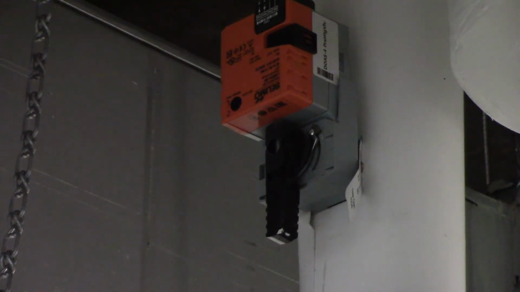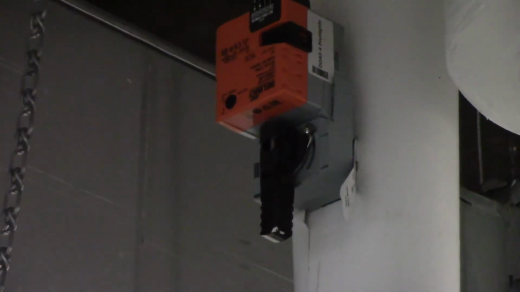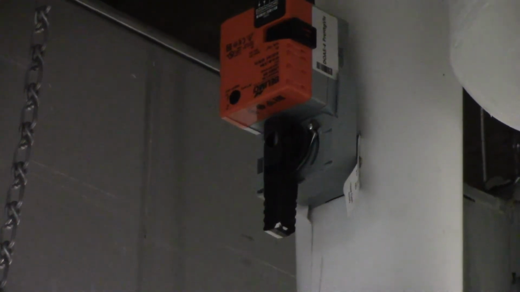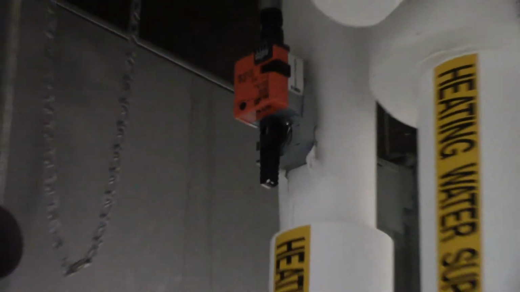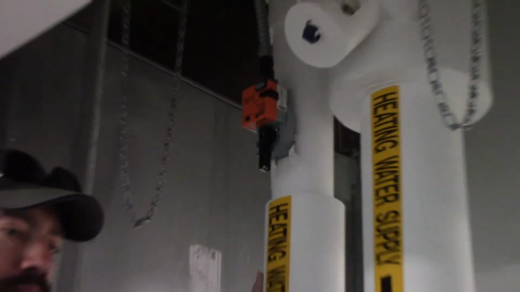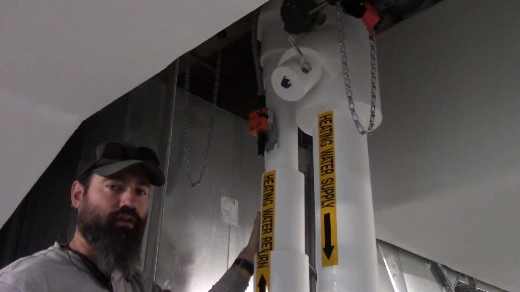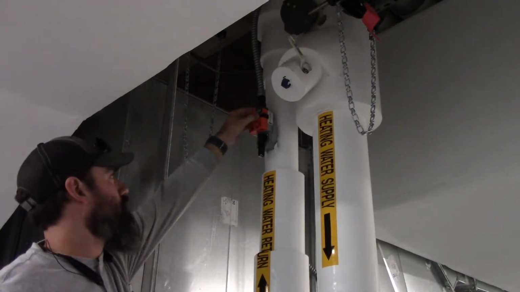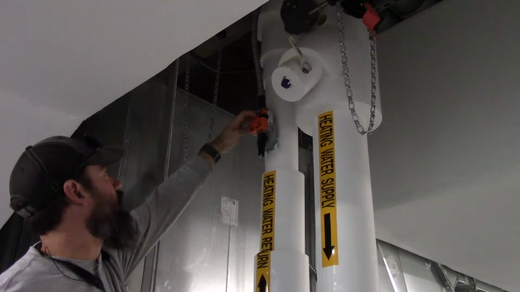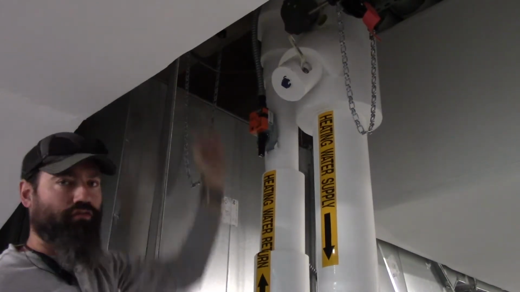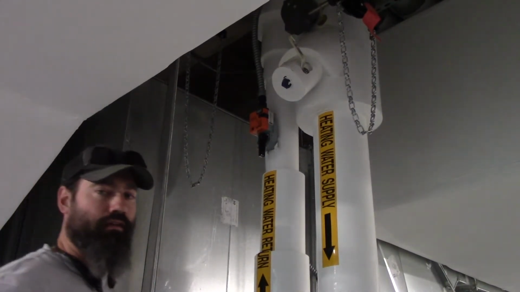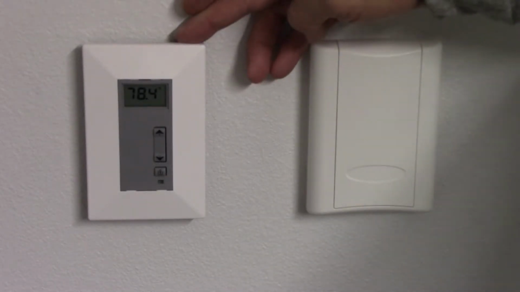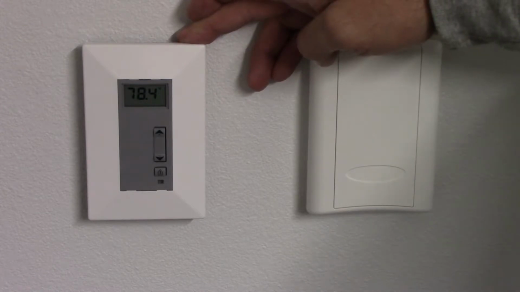Again, these air handlers are pretty specific to humidity control and chilled beams. So when you override like this, you're potentially doing some bad stuff. So just be aware that you can manually override them. And then to release the override, you just push down on the clutch, release it, and it'll go back to doing its own thing.